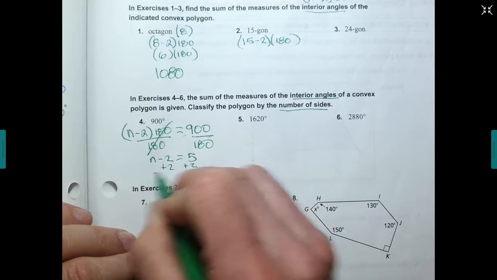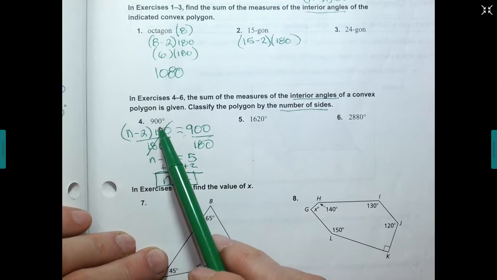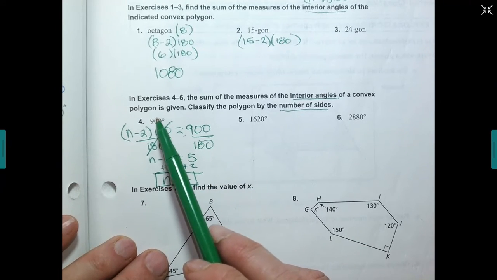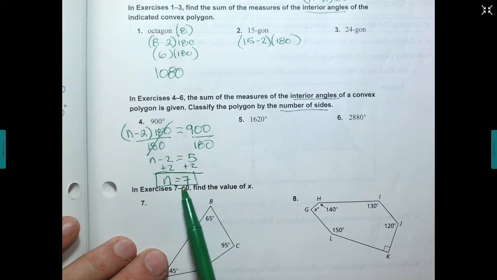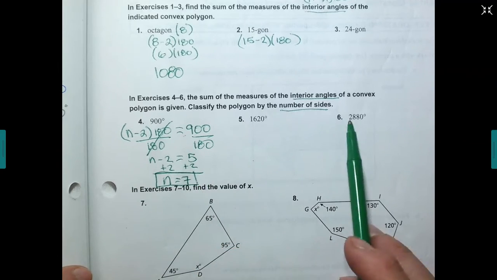Add 2 to both sides, and I get n equals 7. So if something has an interior angle sum of 900 degrees, I know it's got 7 sides. So go ahead and set these up just like this, and you'll be able to do it.